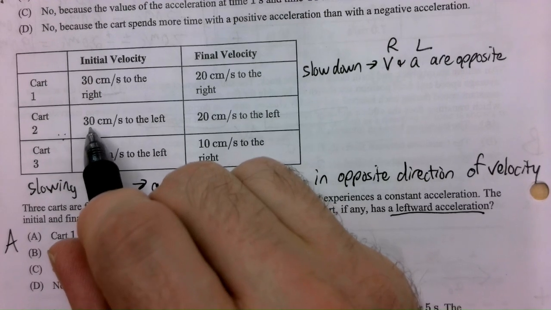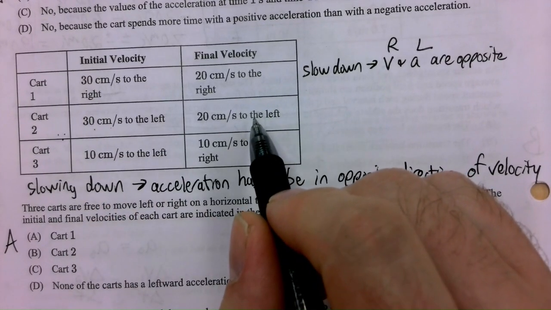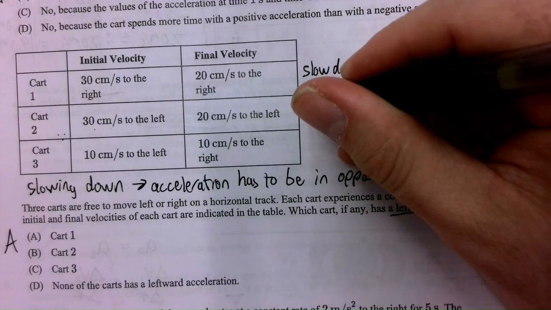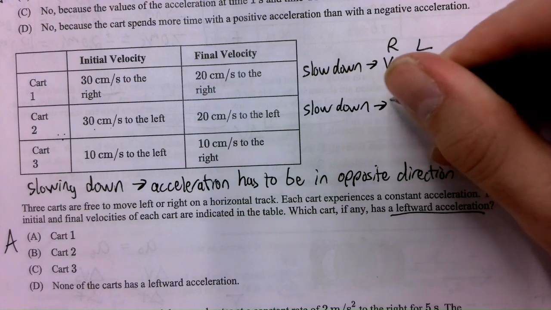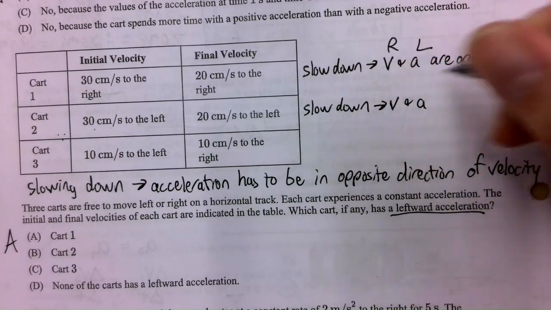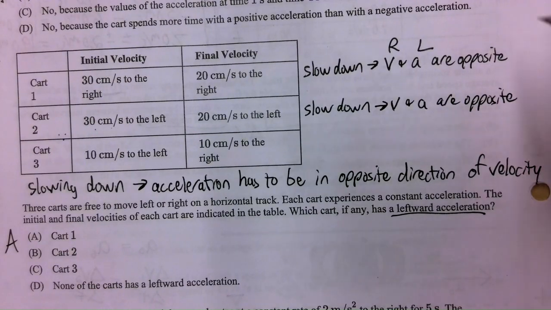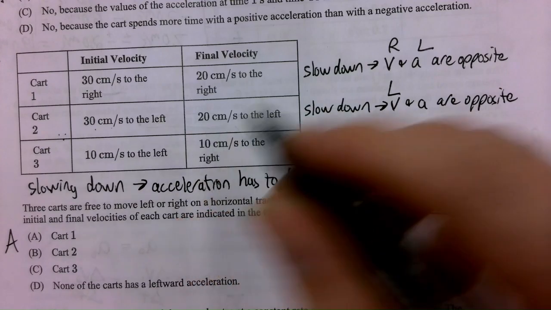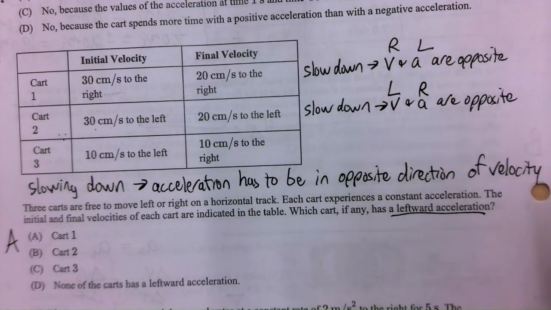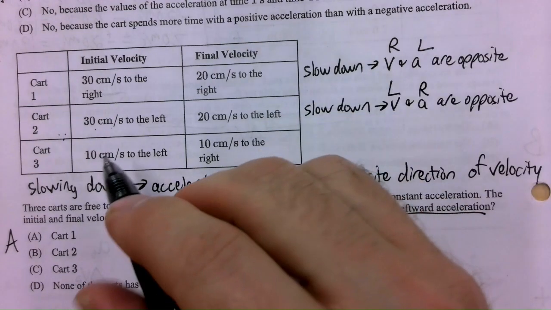Cart 2, 30 centimeters per second to the left, and then 20 centimeters per second to the left. It is also slowing down, and so the velocity and the acceleration have to be opposite. In this case, the velocity is to the left, and so the acceleration has to be to the right. So it doesn't meet the criteria of the question.